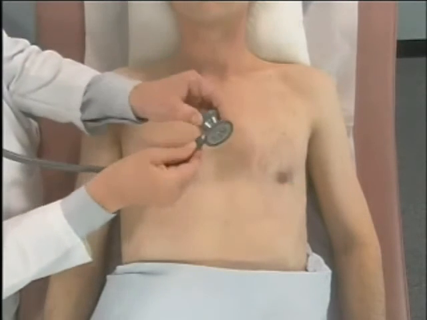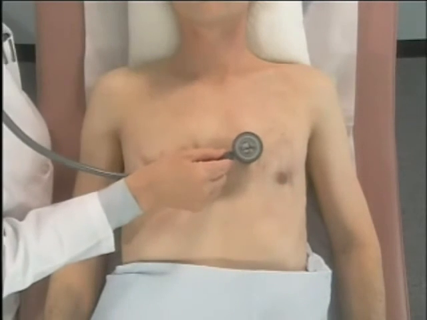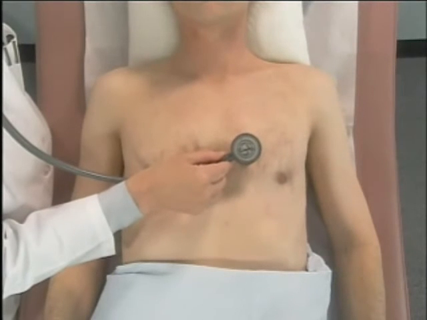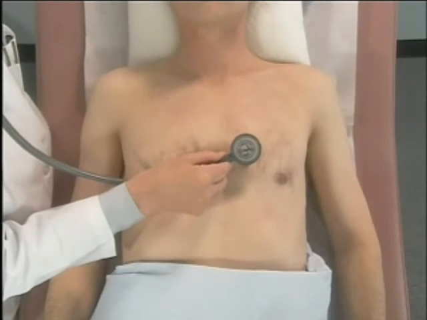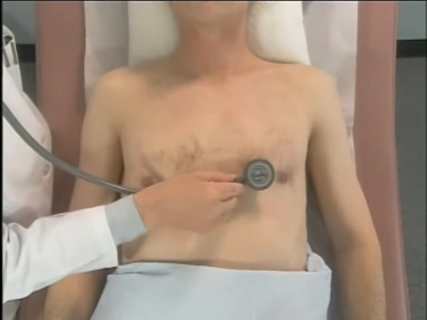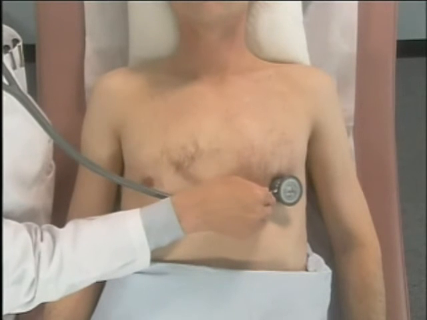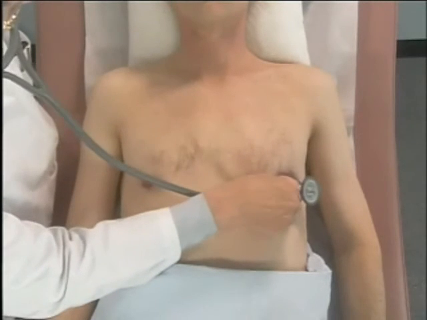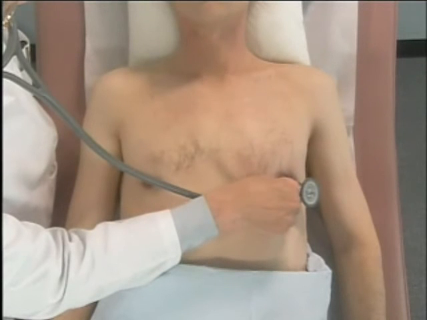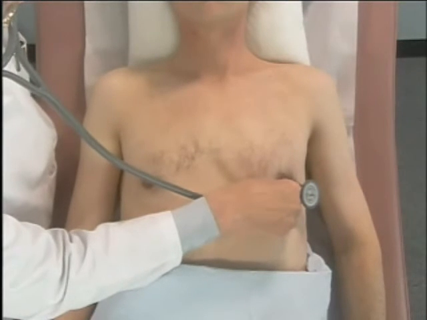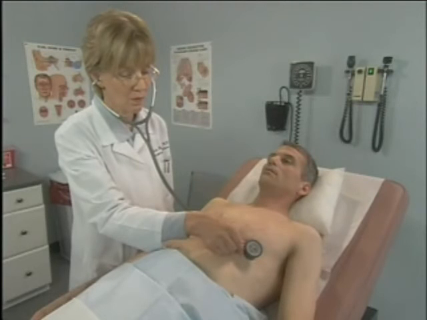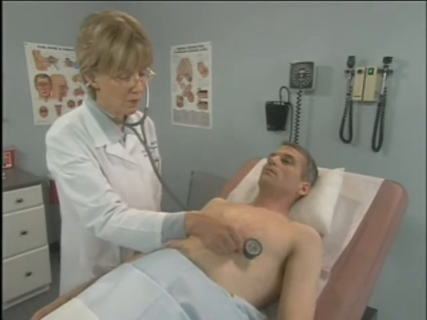Now, switch to the bell of the stethoscope. Listen next along the lower left sternal border in the left fourth and fifth interspaces. Then listen at the apex. To improve your ability to hear S3, S4, and the murmur of mitral stenosis, place the patient in the left lateral decubitus position. Have the patient roll part way onto his left side.